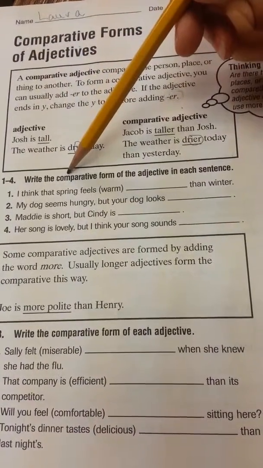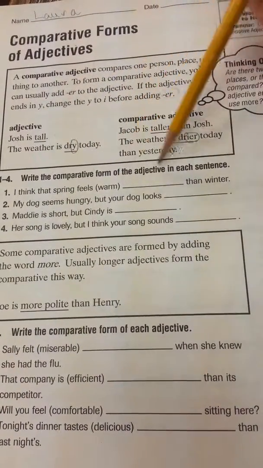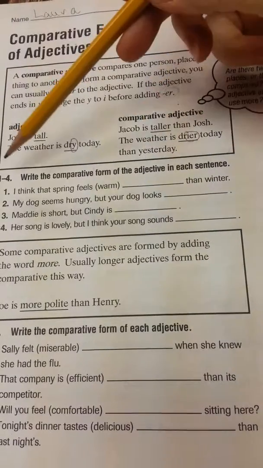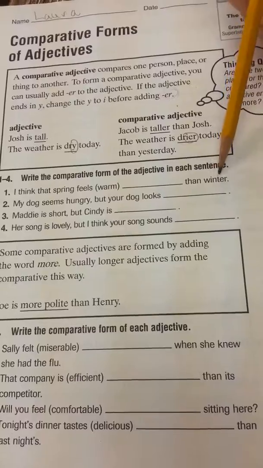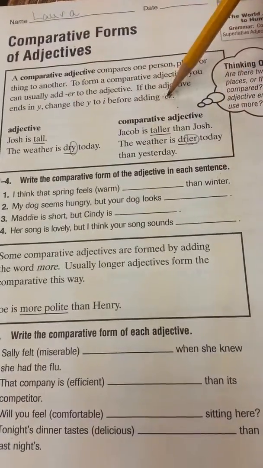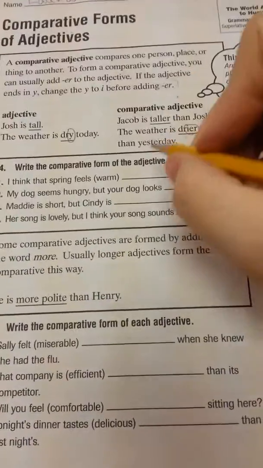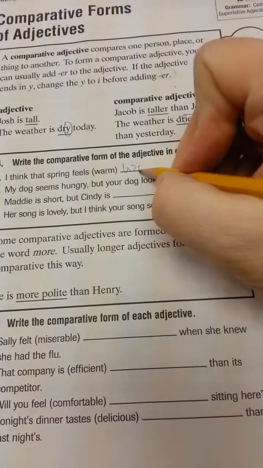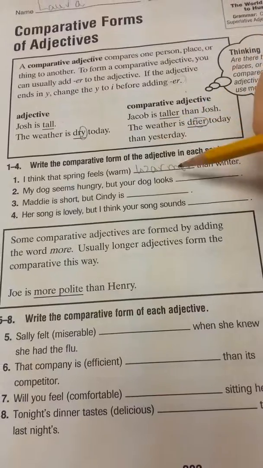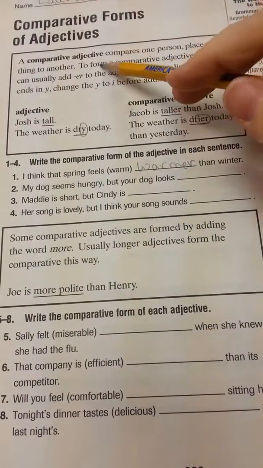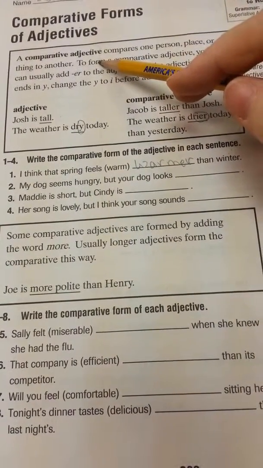In 1 through 4, write the comparative form of the adjective in each sentence. I think that spring feels, and we're comparing it to winter, so we're going to add an ER. I think that spring feels warmer than winter. I added my ER, making it a comparative adjective.